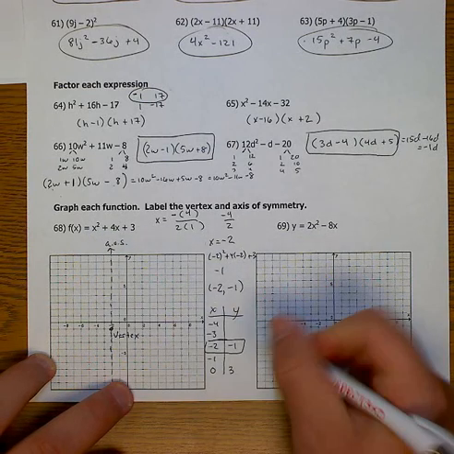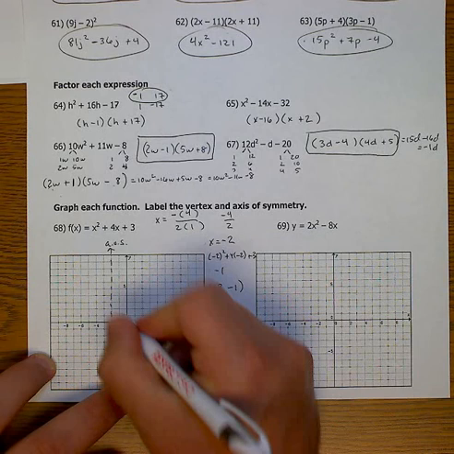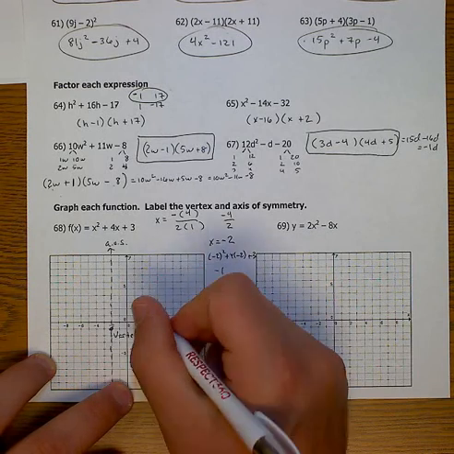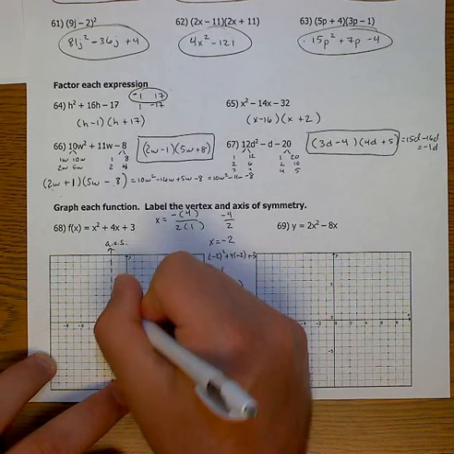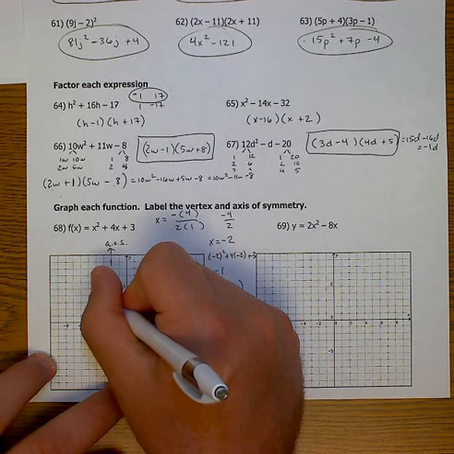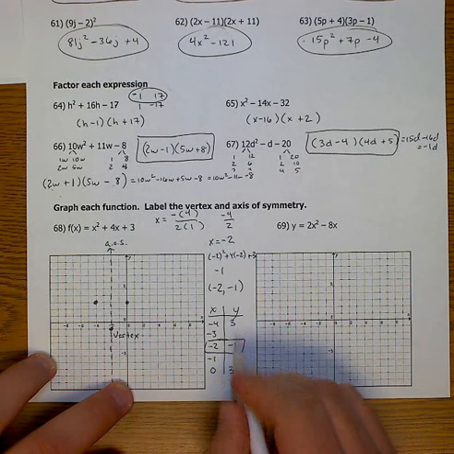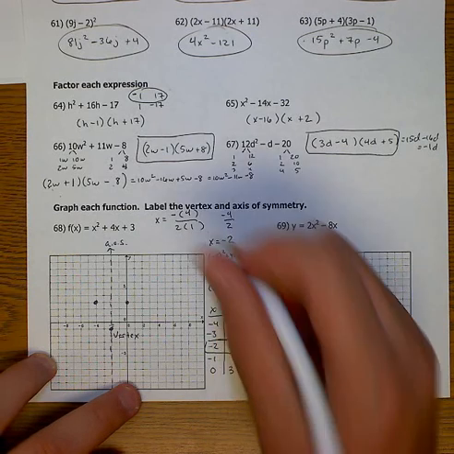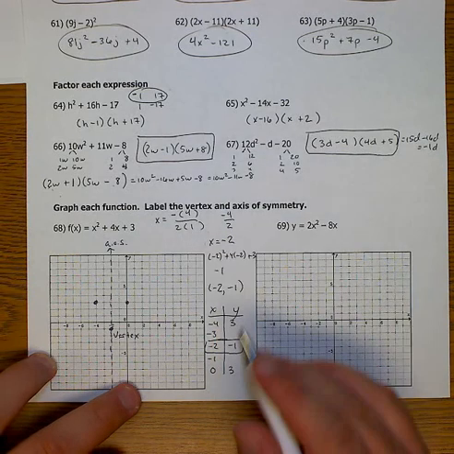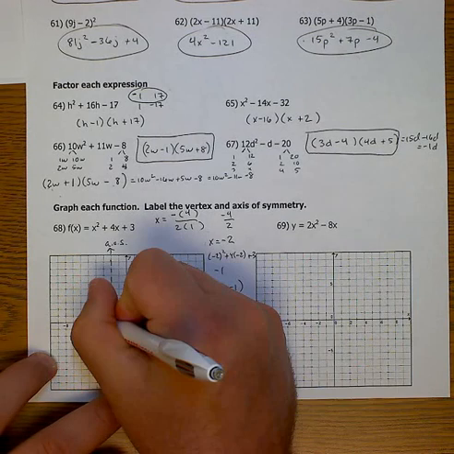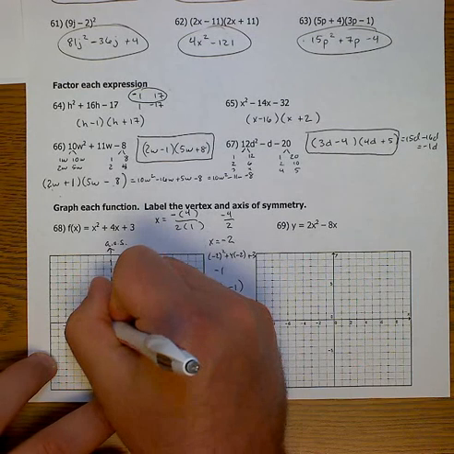Now with symmetry, because that's the middle and parabolas are symmetrical, 0, 3, well that's 2 away from the AOS, so 2 away the other way. That's why those are both 3. Take -1 in, and if you don't believe me, you can plug it in, but I know that it's 0 and 0. So -1, 0, and -3, 0. And there's my parabola.